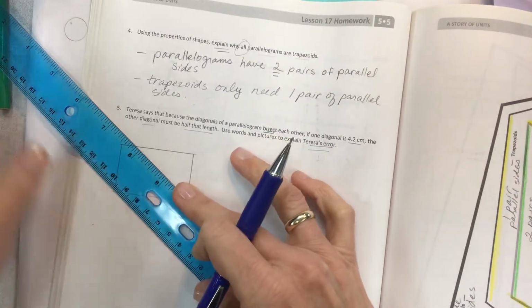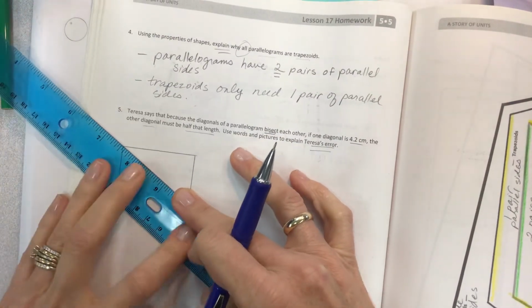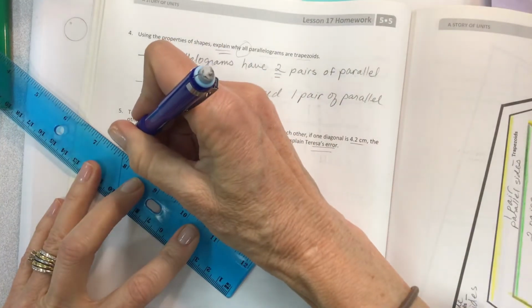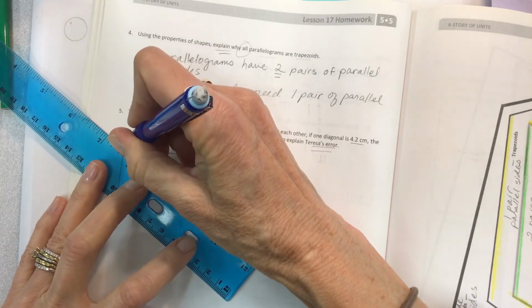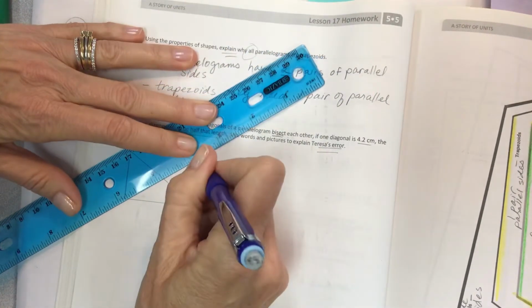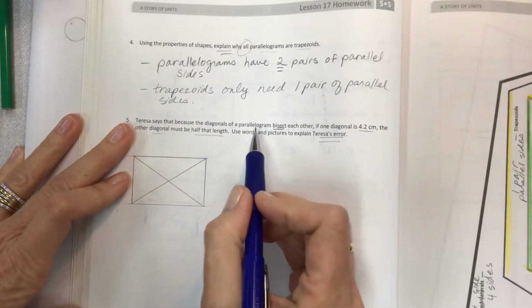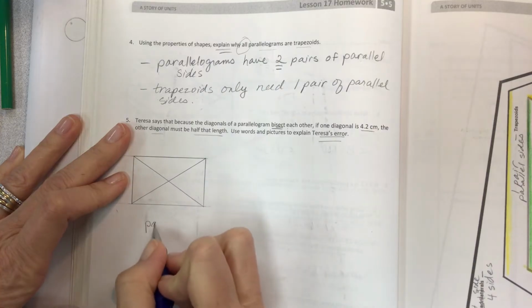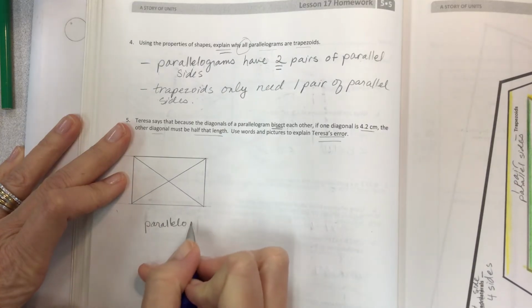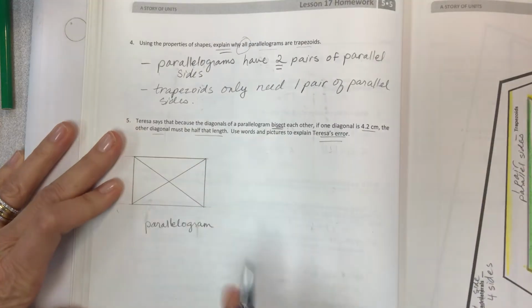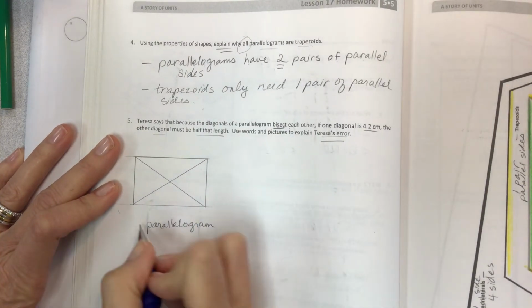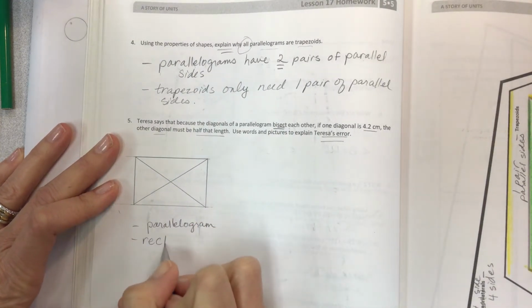And so we're talking about diagonals. So take your ruler or protractor, move all your things out of the way so you can make those diagonals. And again, corner to corner, and try to be precise. And this is what Teresa is talking about. Teresa is saying because the diagonals of a parallelogram, this is a parallelogram, right? What's a better name for this shape, though? It's a rectangle.